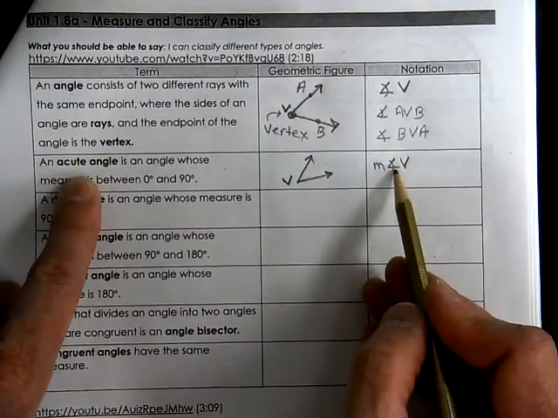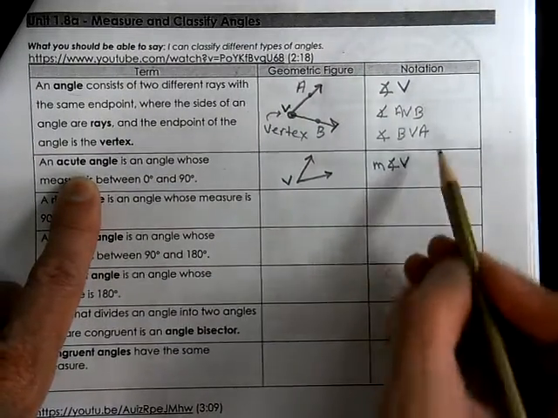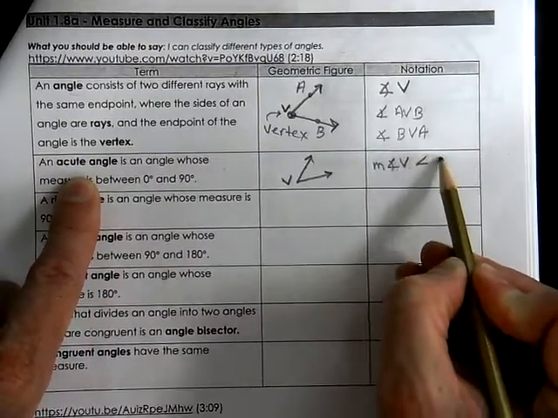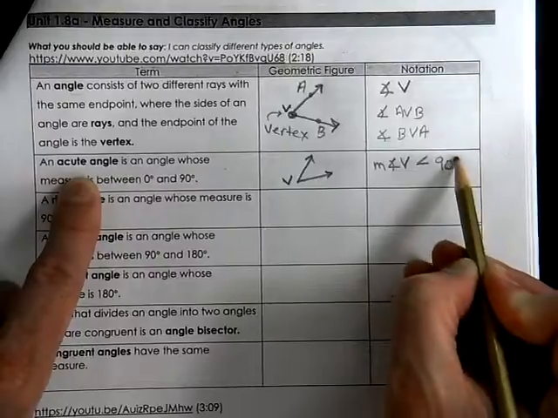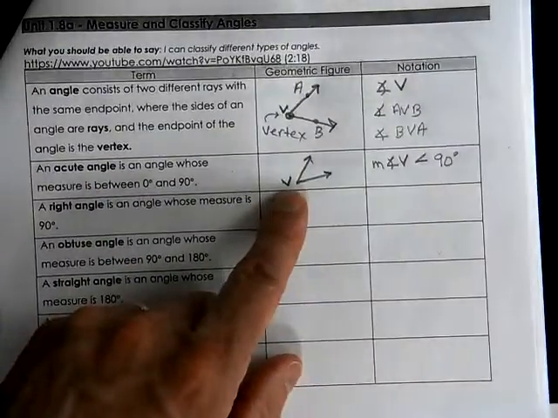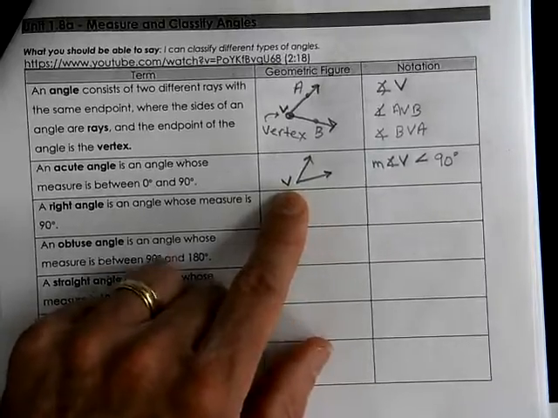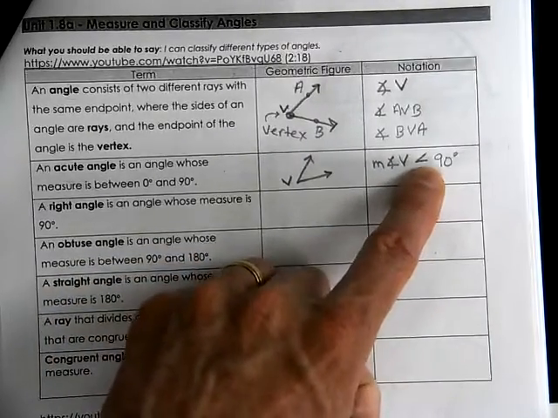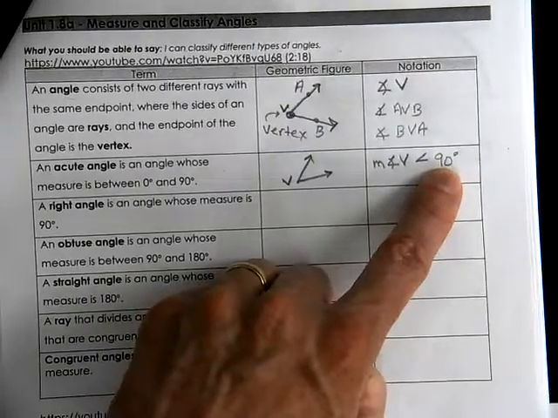This is an angle symbol, and less than 90 degrees. That's an inequality. If angle V is an acute angle, then we know that the measure of angle V is going to be less than 90 degrees.